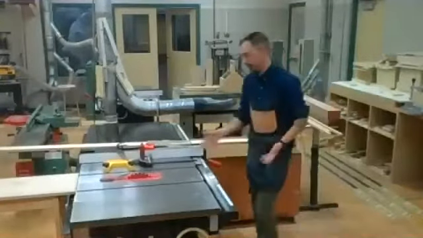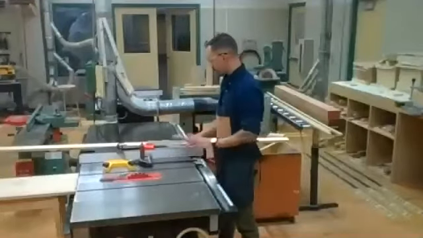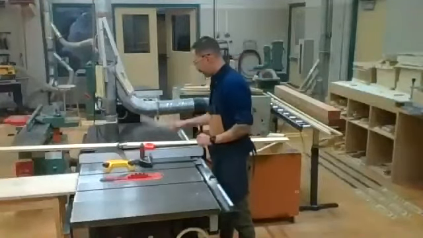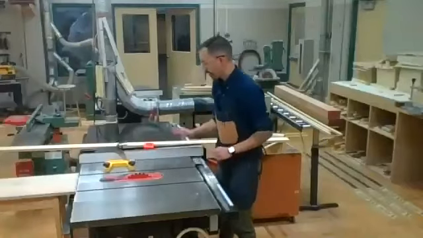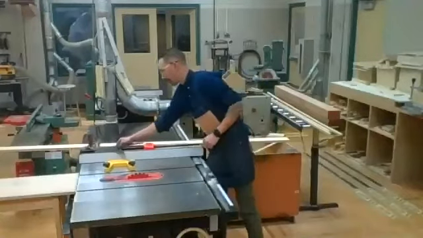So what I'm gonna do here is take everything off the table that I don't need, because I don't want any of this clutter to get in the way. So this guard can go back here. The miter gauge, I'm gonna set on this side here.